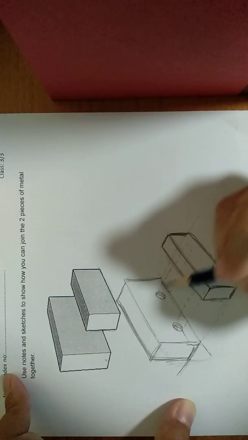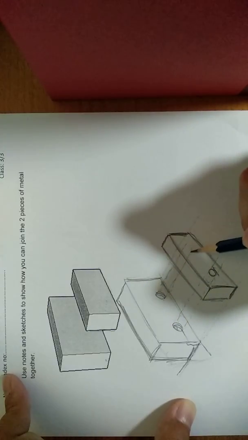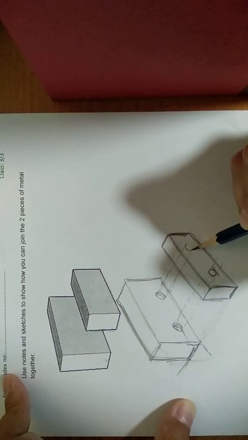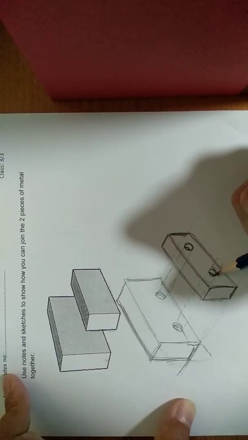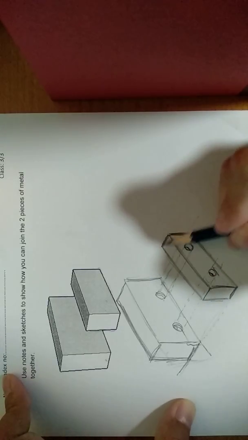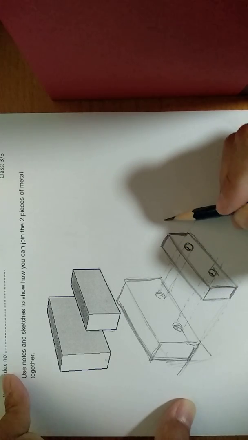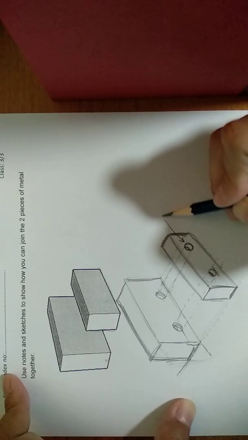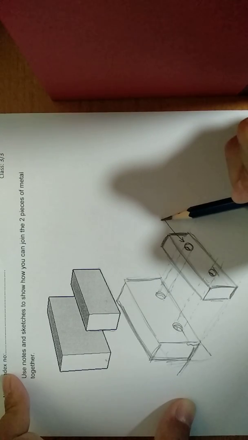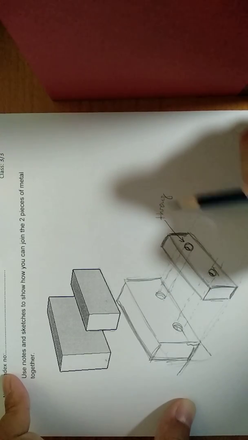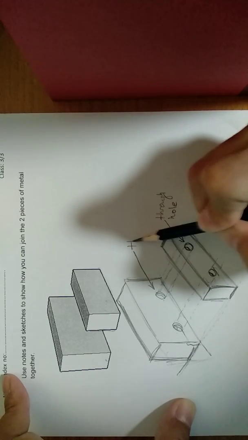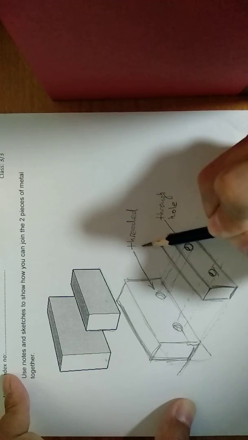Align your hole. You may use a ruler to guide you, right? Your hole is supposed to be here. Now, you want to show people that this one is a true hole. If you draw this one very thick, what you can tell people is, draw an arrow and say true hole. This one is threaded hole, right?